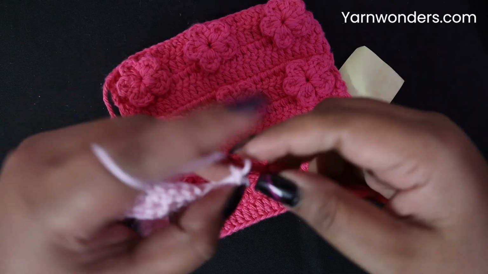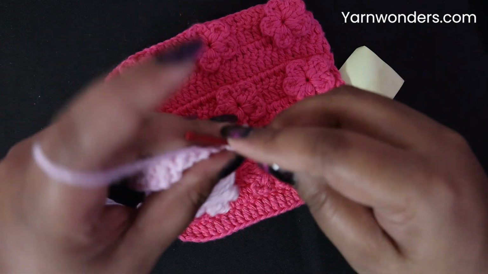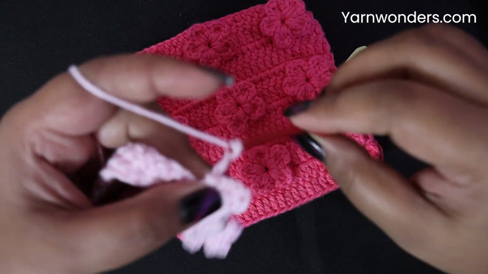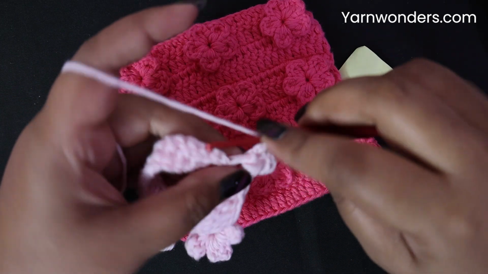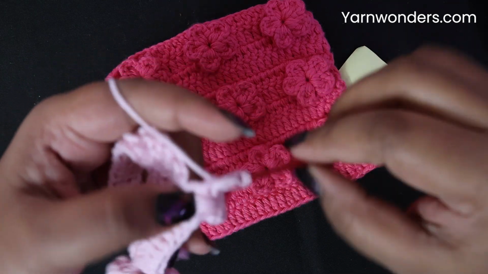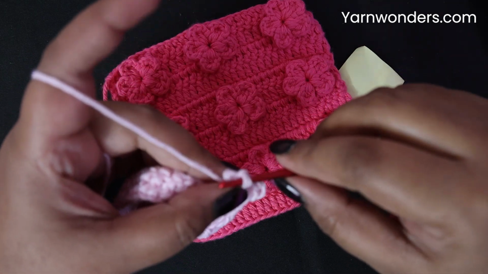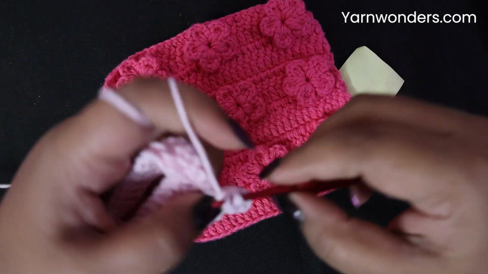Again chain 2, slip stitch, chain 2. So you should have 3 puffs on one post and 3 puffs on the next one. You can choose to do whichever flower that you want. A puff stitch flower, you can do incomplete double crochet petals.